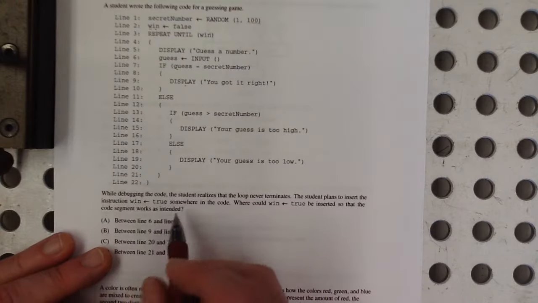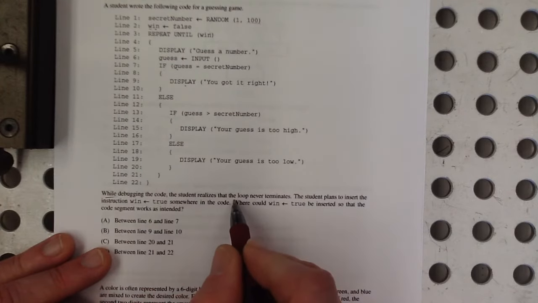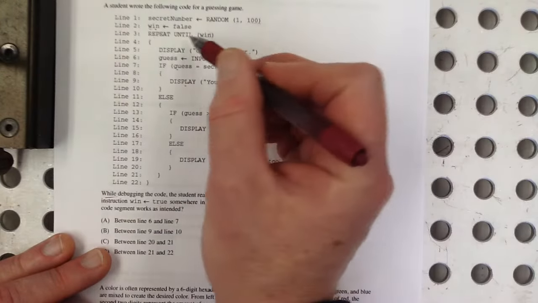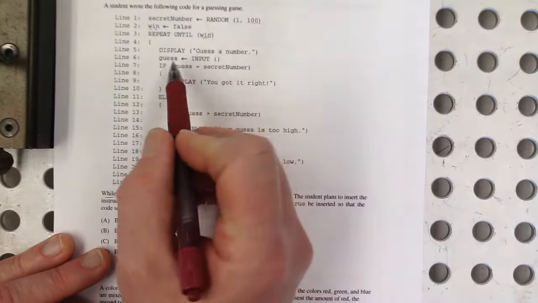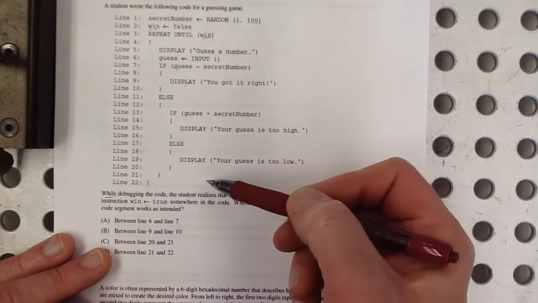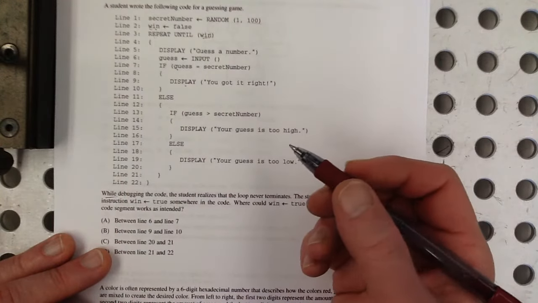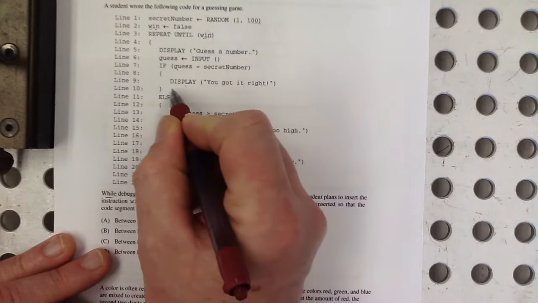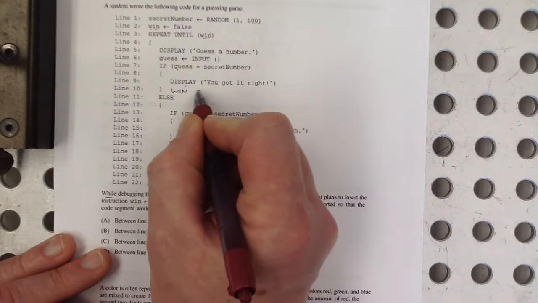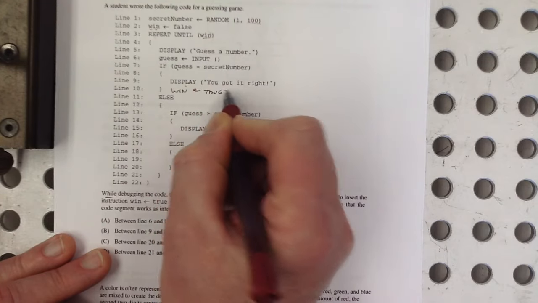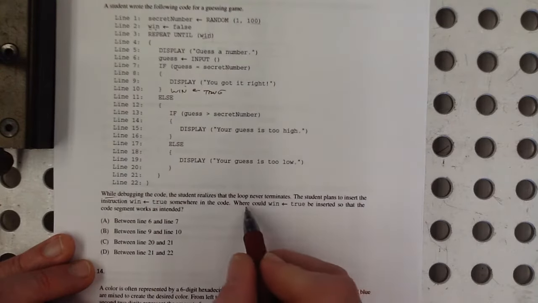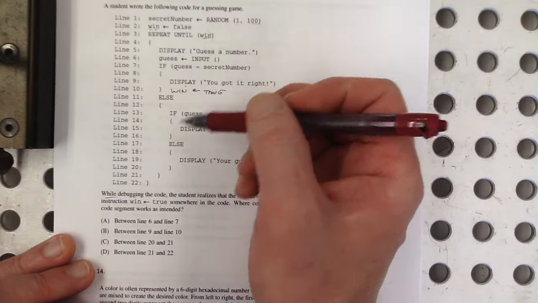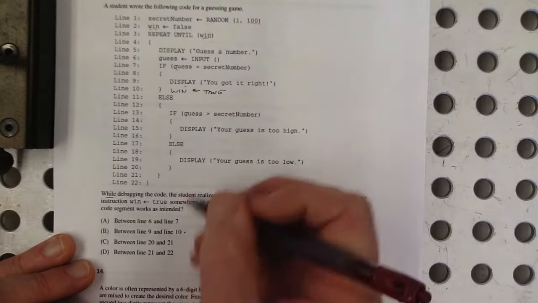Alright, so I think while debugging the code, student realizes that the loop never terminates. It just keeps doing this. And that's because they're never making win true. If we're doing this repeat until win, then at some point you have to make win true. So I think that would be here, right? When they display you got it right, then you'd also have to make win true. So where would win true be inserted? Between 9 and 10. Right, we need it right in there.